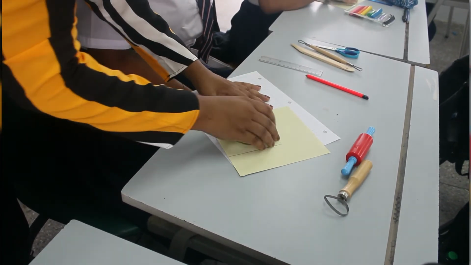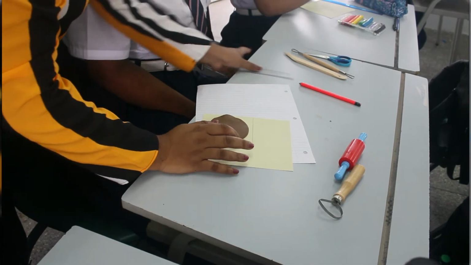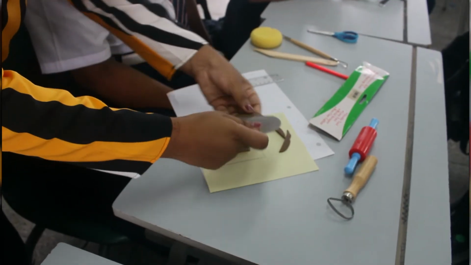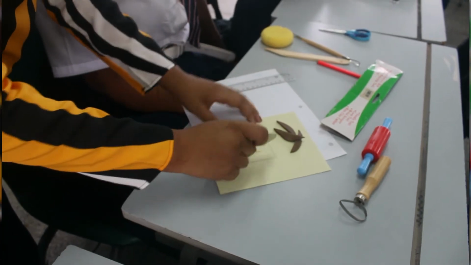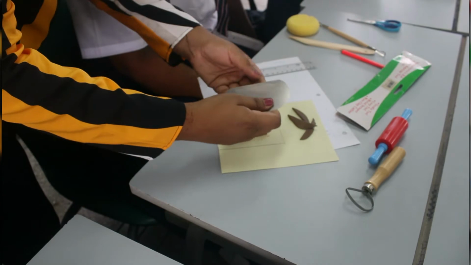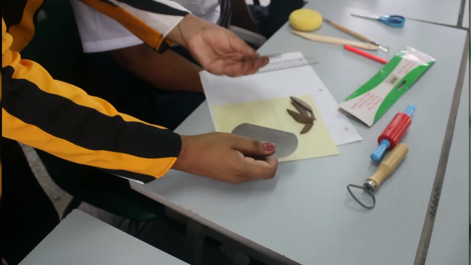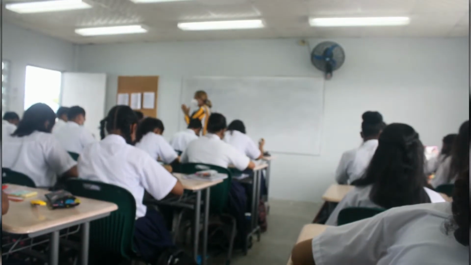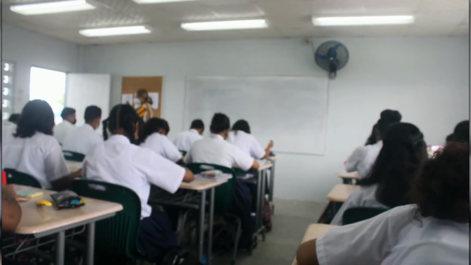Yeah, that's okay? See? So you have your slab. Cool? Good. Now you're supposed to have your slab in order.